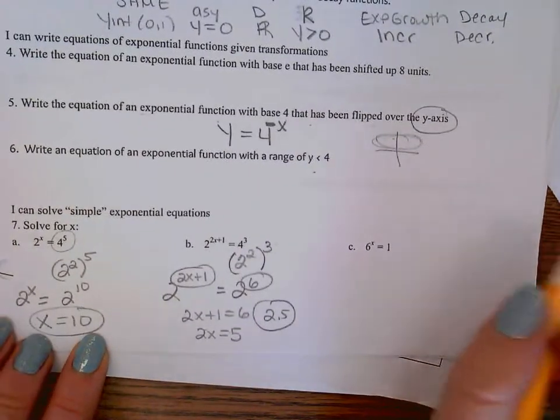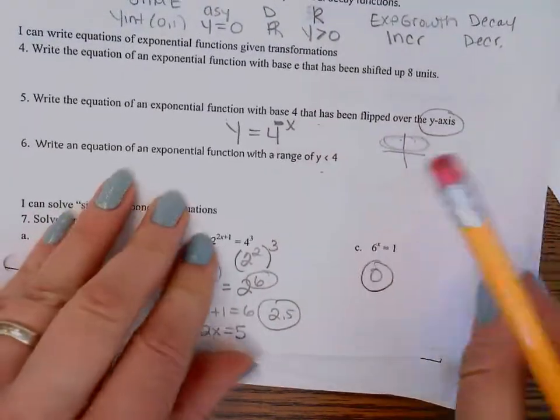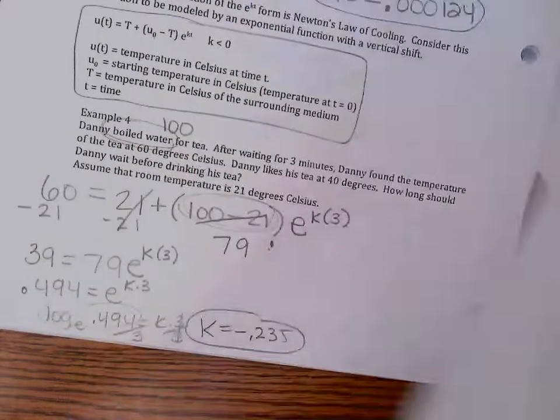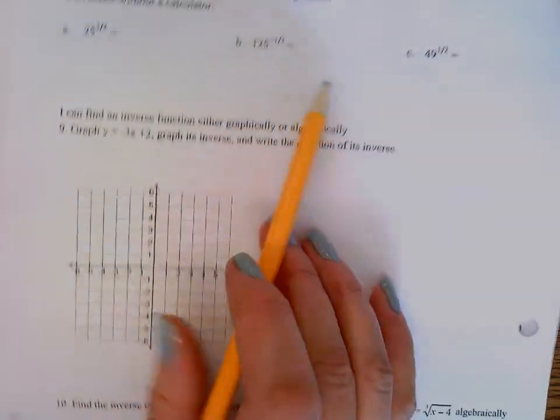And then anything to the 0 power is 1. Great. You are going to try number 8 with the fractional exponent rule.